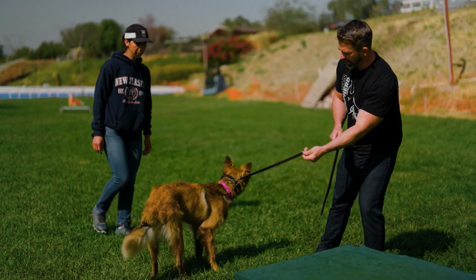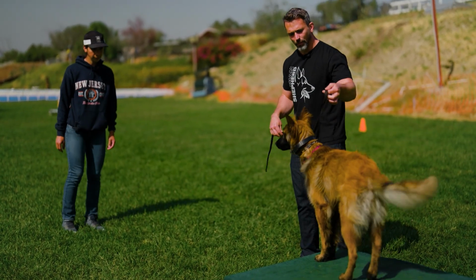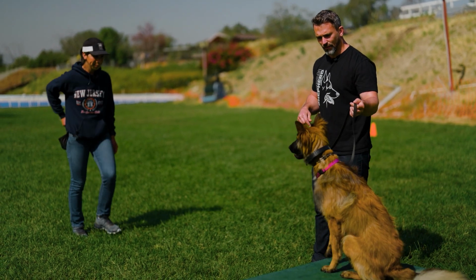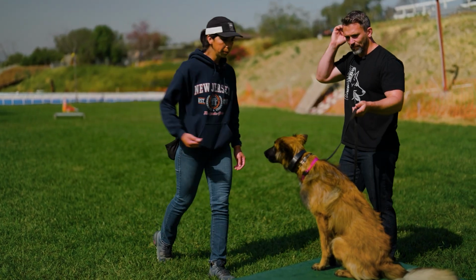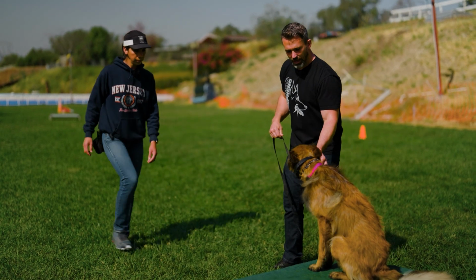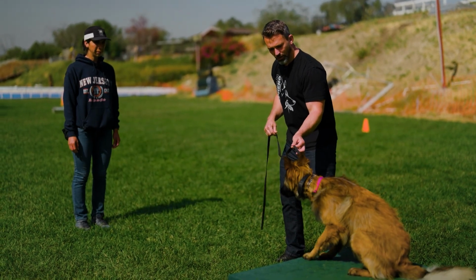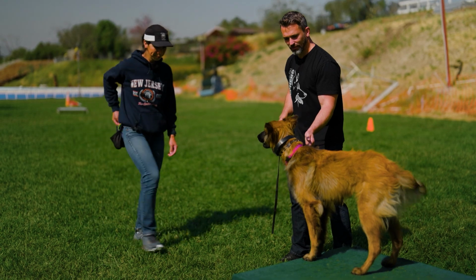And we're going to guide him back. The stand is a little difficult, so we're going to do a couple more of those. So I'm going to have him put his butt down. Very nice. And let's stick with the yes marker instead of the terminal. And I'm going to guide him forward. Very light. Yes. Good. Very nice.